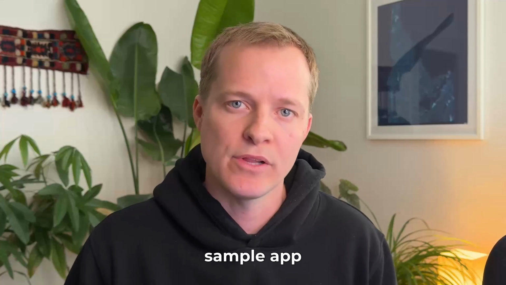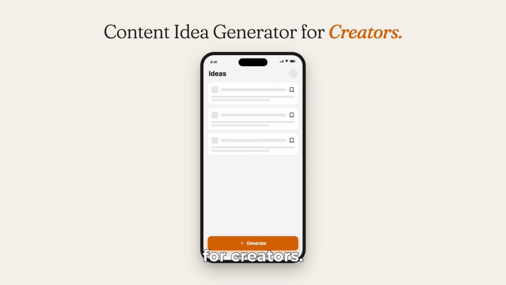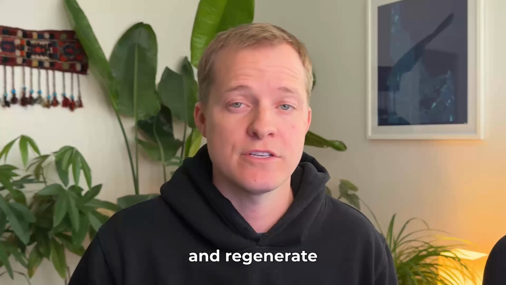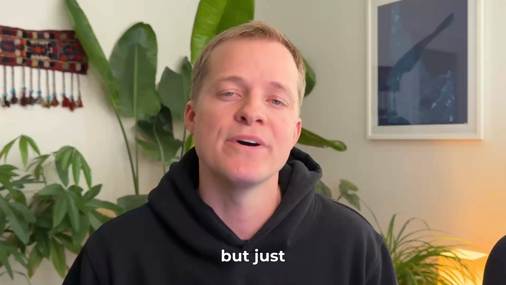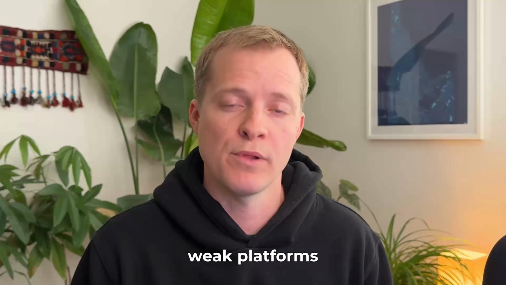I used the same sample app for every platform to keep things equal, a content idea generator for creators. You enter a niche, the app generates 10 content ideas. You can save favorites and regenerate new ones at any time. This is simple enough to build quickly, but just complex enough to expose weak platforms fast.